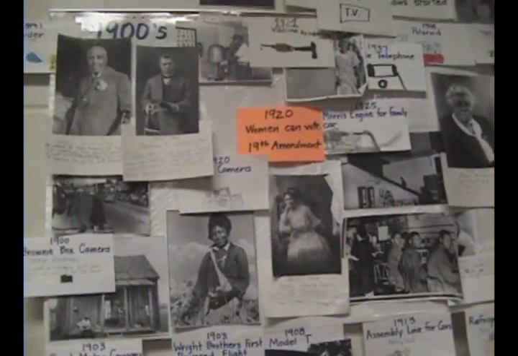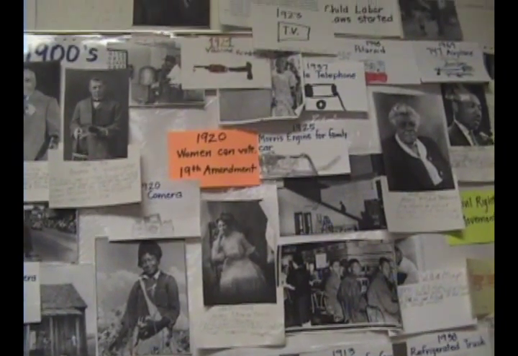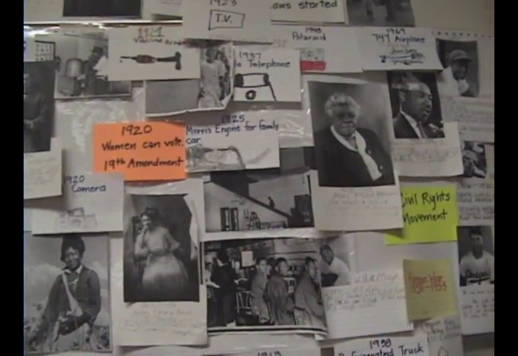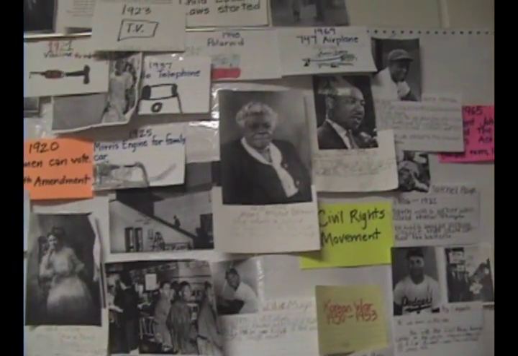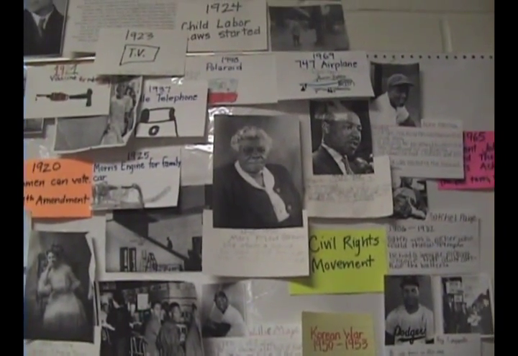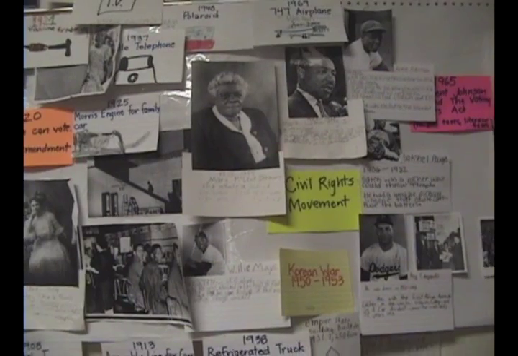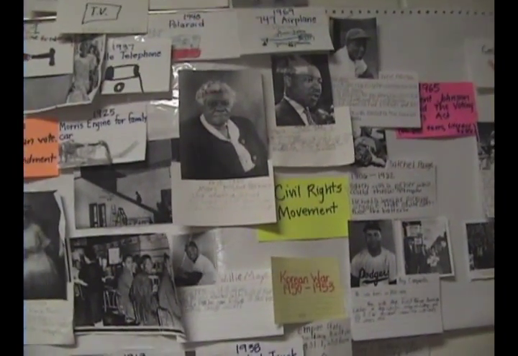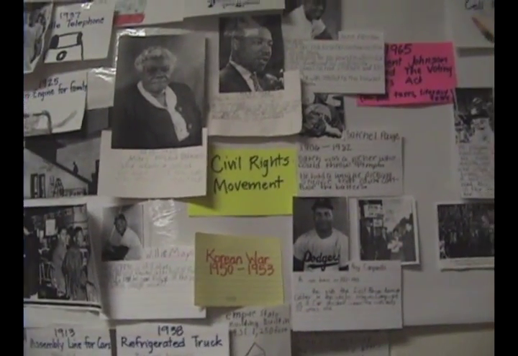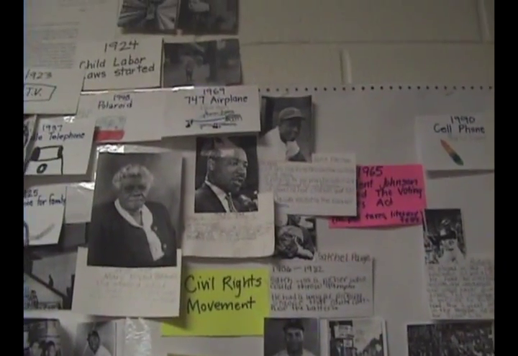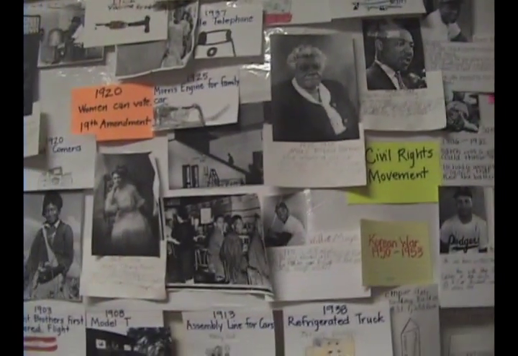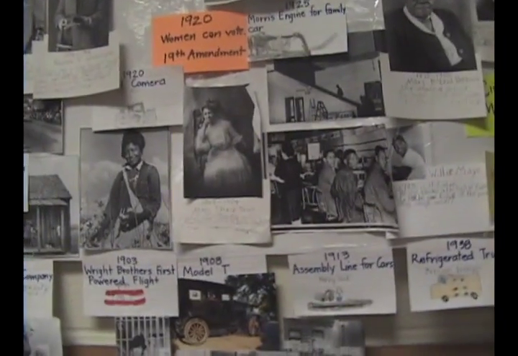Ruby Bridges was the first black child to go to an all-white school. Martin Luther King Jr. gave many famous speeches and led many peaceful protests. Jackie Robinson broke the color line in baseball during the Civil Rights Movement. There were many sit-ins and protests for equal rights. Lewis Hine was a photographer who stood up for the rights of children and helped start child labor laws.